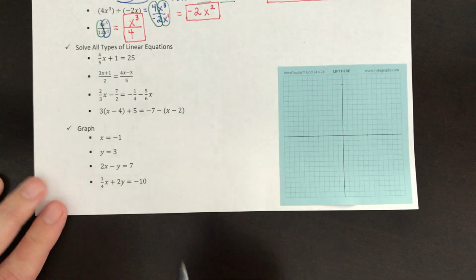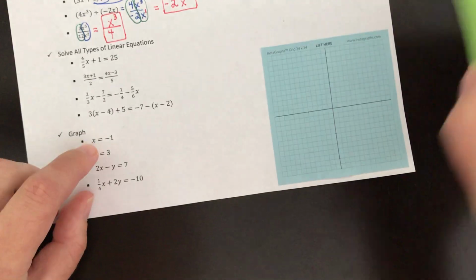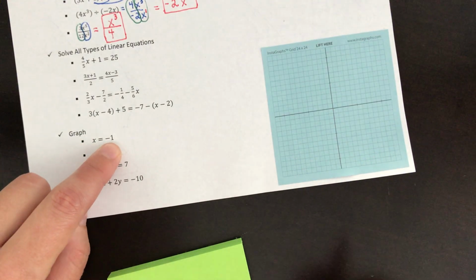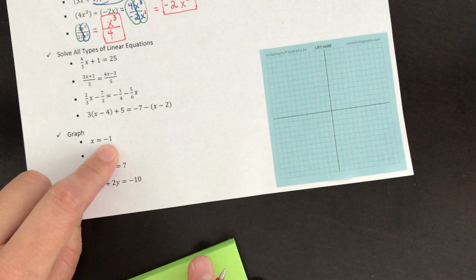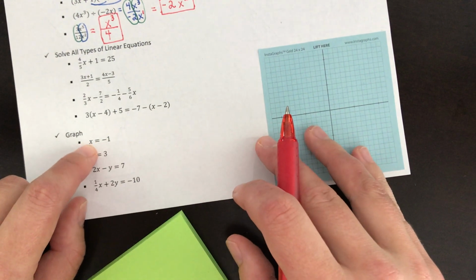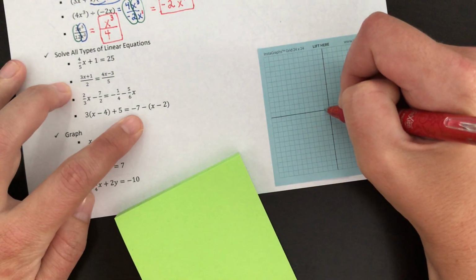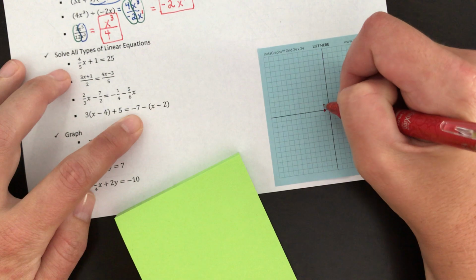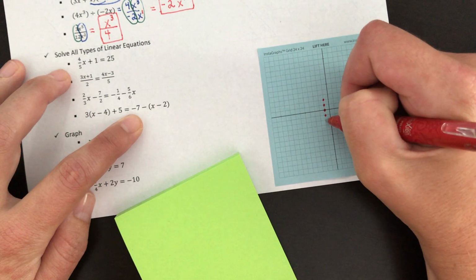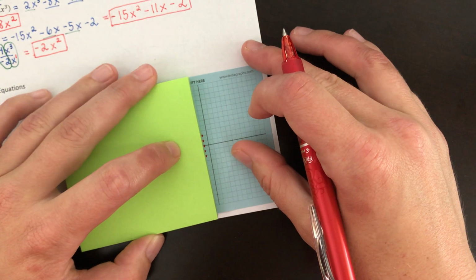Let's get her done. Okay, let's finish this up. So graph, x equals negative 1. If you have just a single variable equals a single constant, a number, then that's going to be a straight, either vertical or horizontal line, depending upon the variable. So this is x equals negative 1, so that means we're going to cross through the x-axis at negative 1. And in my class, you're always going to use a straight edge for that line.